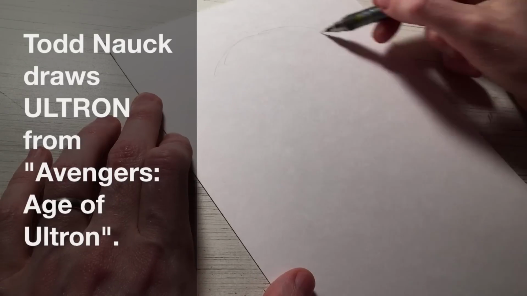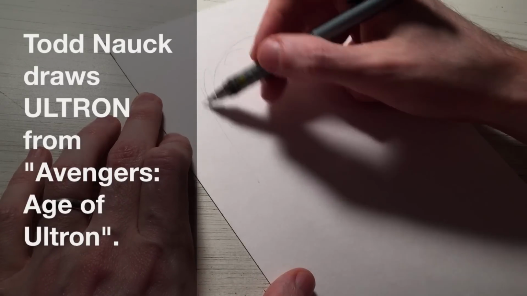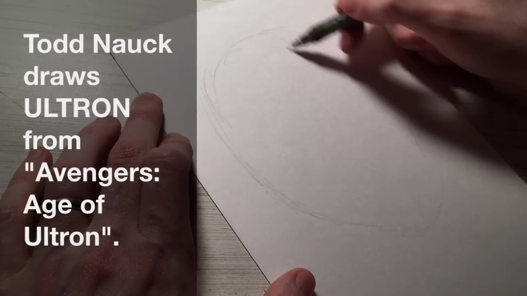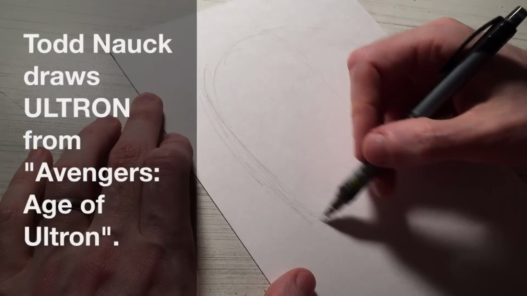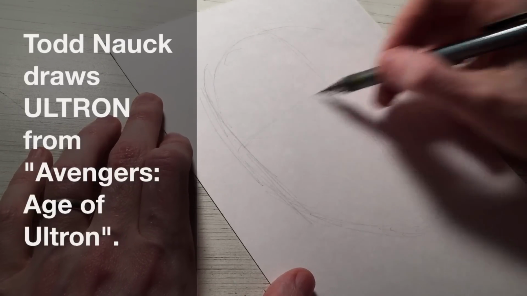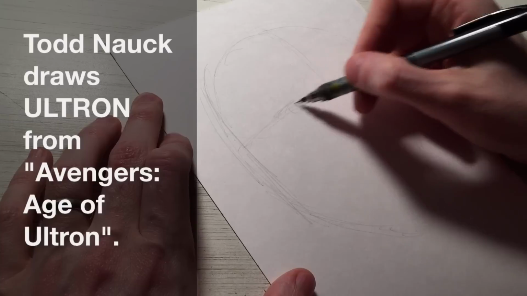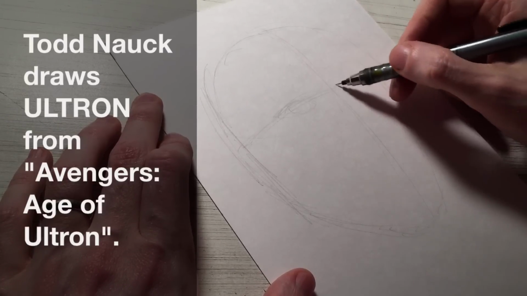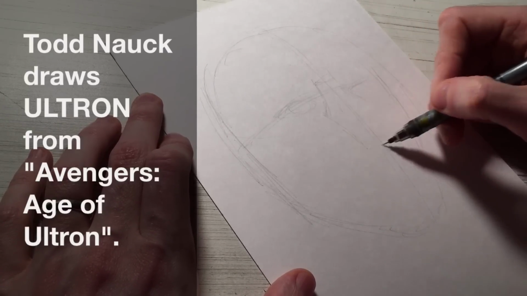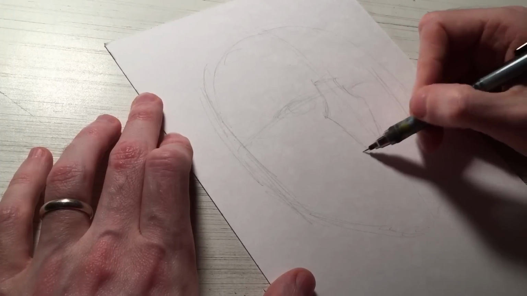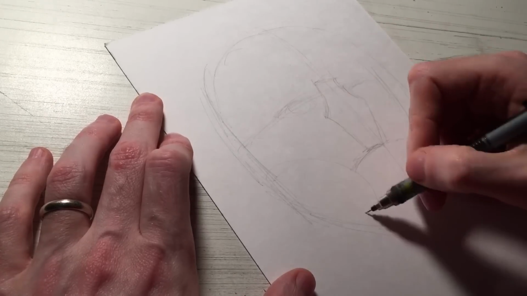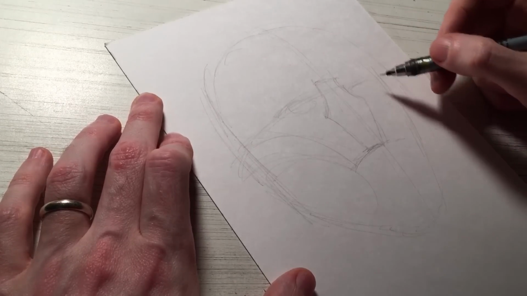This time I'm drawing Ultron from the movie Avengers: Age of Ultron, which opens this weekend. So I thought this would be a perfect time to finally draw Ultron and give it a go. Now I'm drawing the movie version Ultron here, which is a very unique design and one I haven't drawn before, so I definitely needed a photo reference to make sure I got all the details right.